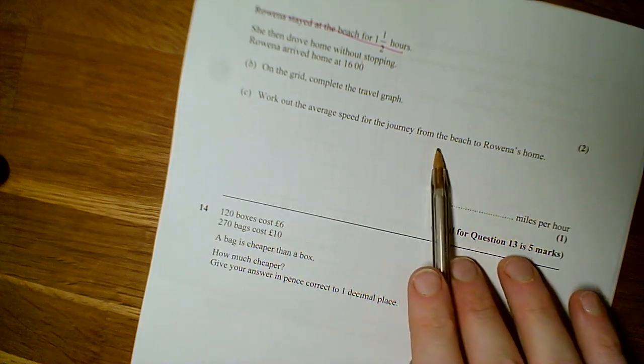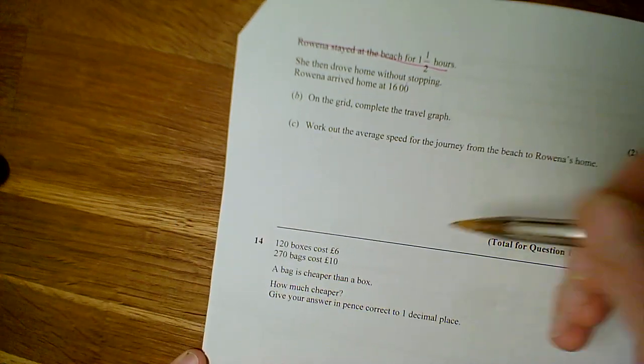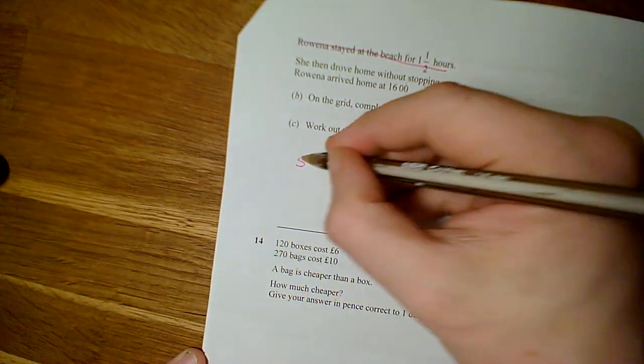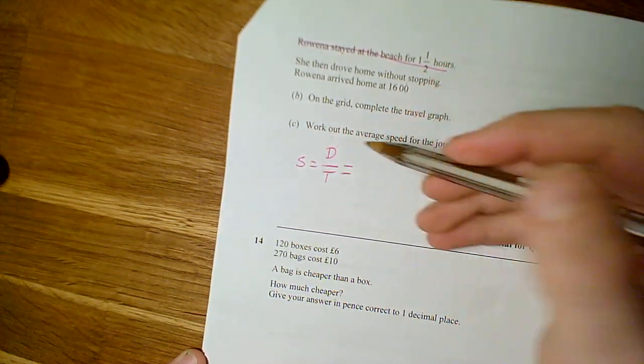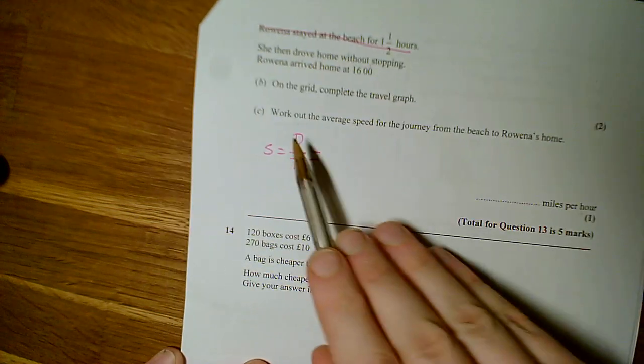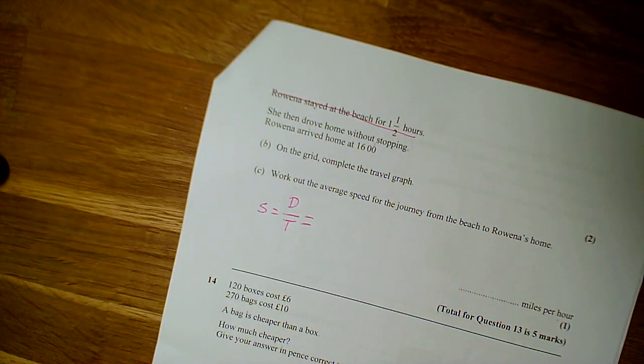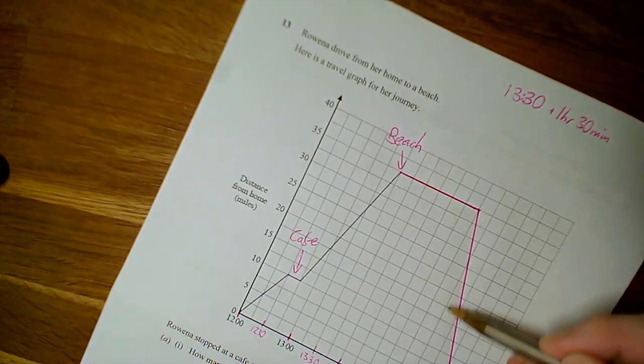Okay, work out the average speed for the journey from the beach to Rowena's home. So that's on the way home. Speed is distance divided by time. It wants it in miles per hour. So what was the distance she travelled in miles? Well, she travelled 35 miles to get home.